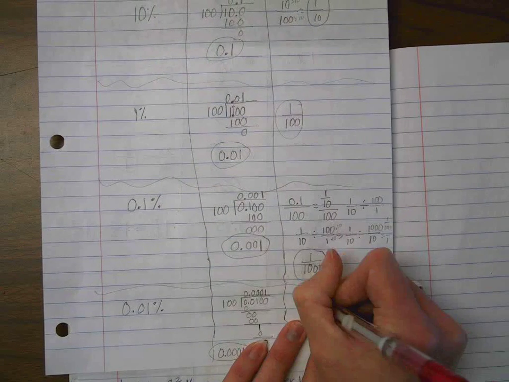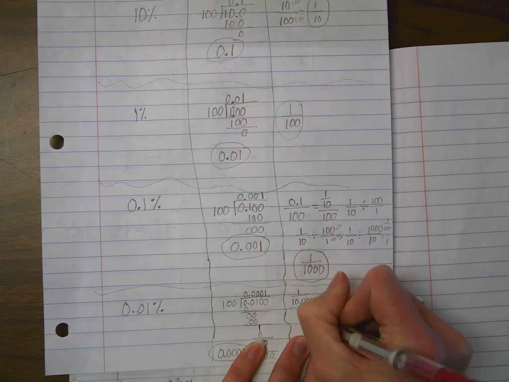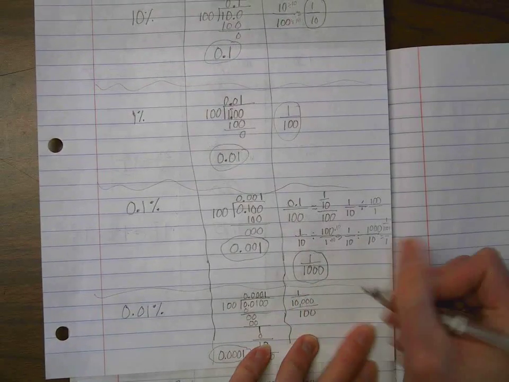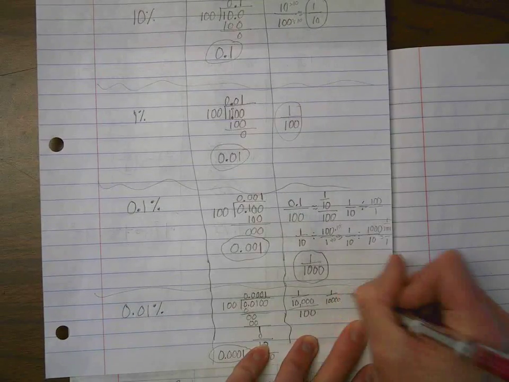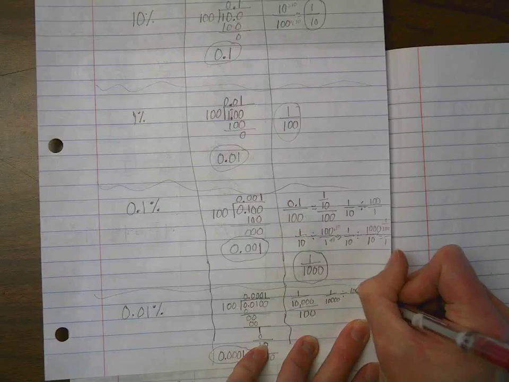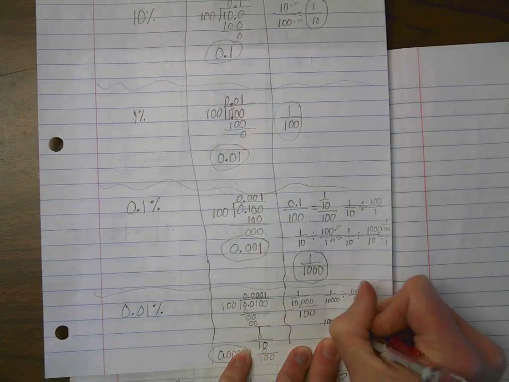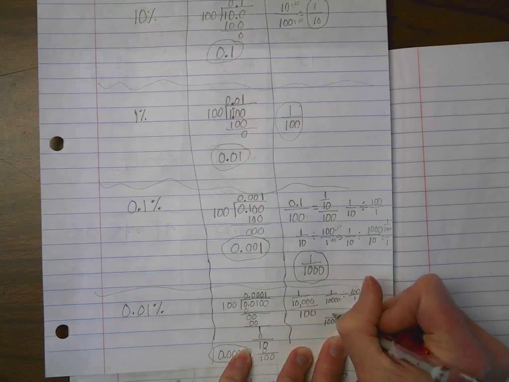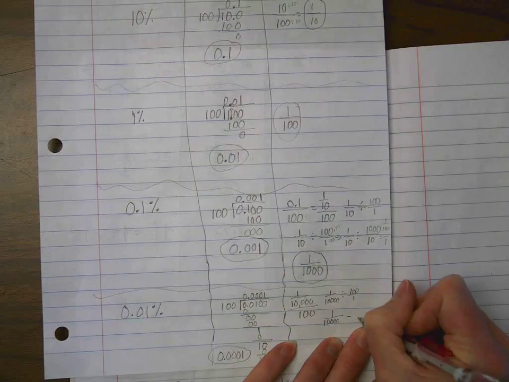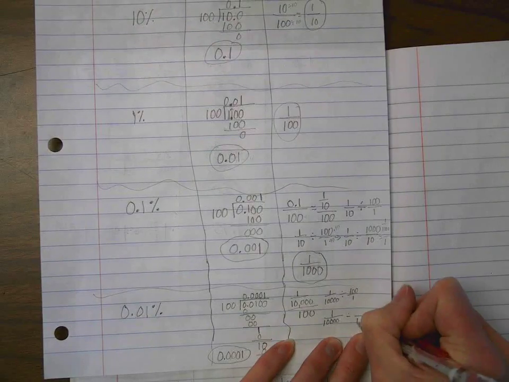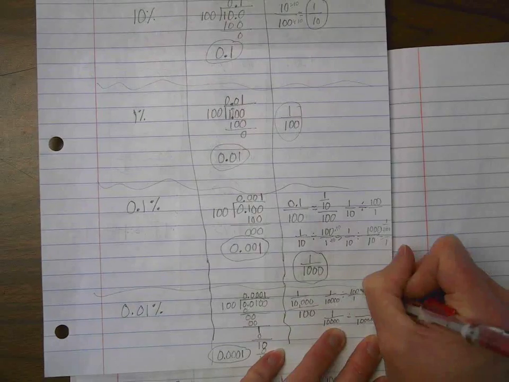All right, let's find the fraction for it. Are you ready? So we said that this is 1/10,000th. So we have to write 1/10,000th divided by 100. So let's write it a different way that we know. 1/10,000th divided by 100 over 1. So we have to find a common denominator. So we have 1/10,000th divided by, this is going to be 10,000ths also.